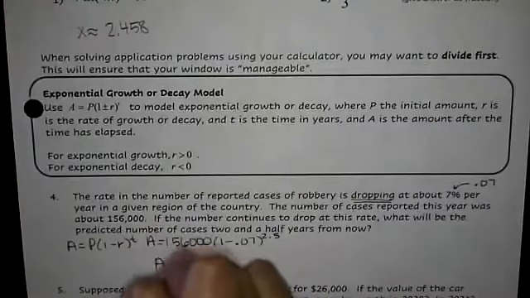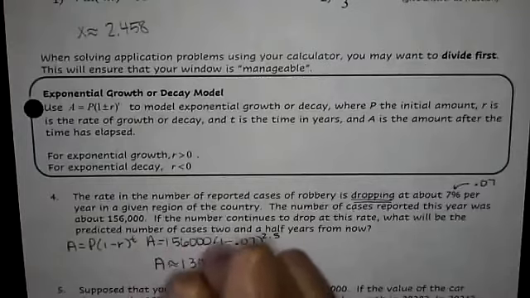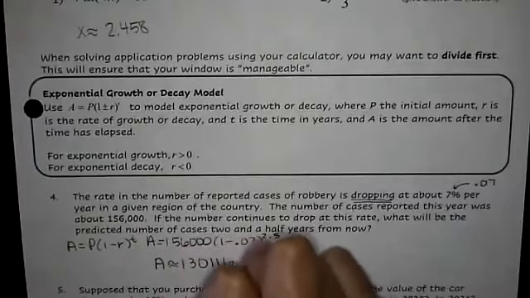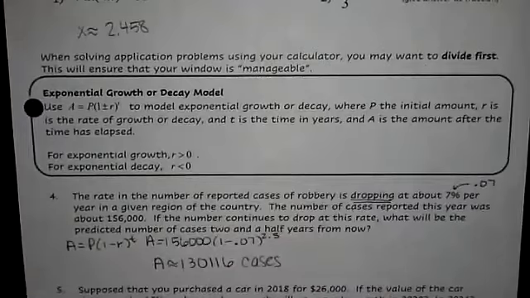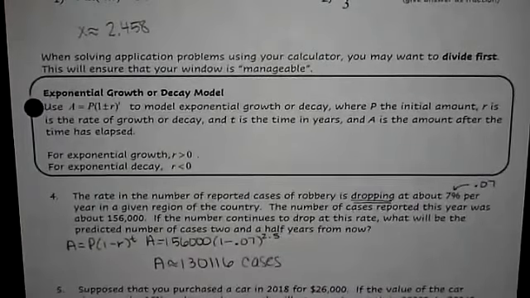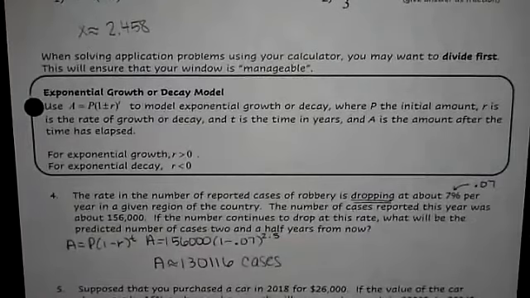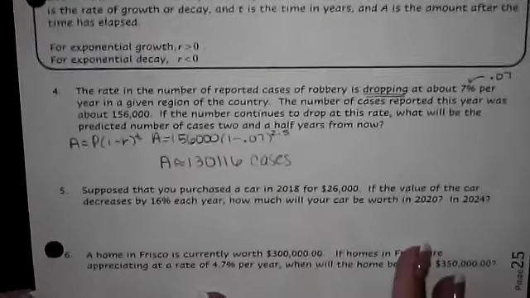So the amount is going to be approximately 130,116 cases. If it's something like this where it's cases, people, animals, you want to keep it to a whole number. If it's money, you want to do 2 decimals because that's how we do money. So keep those things in mind as you write answers.